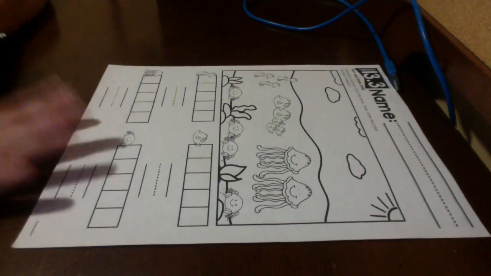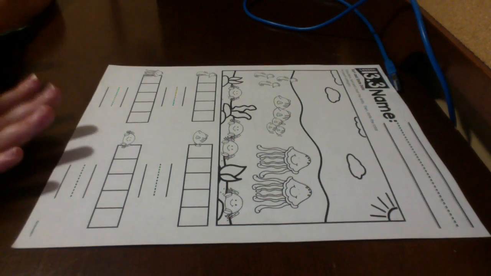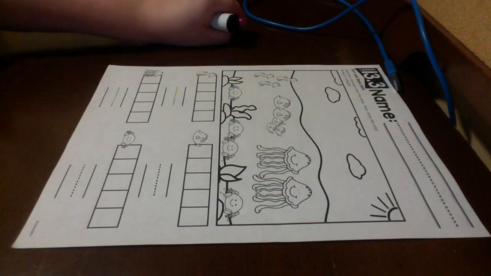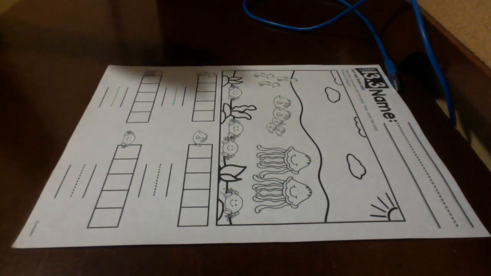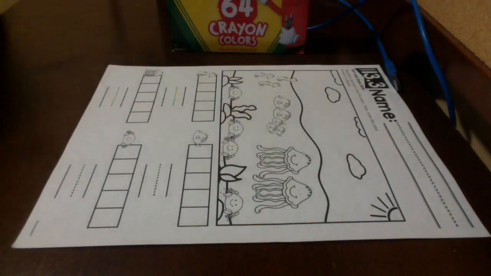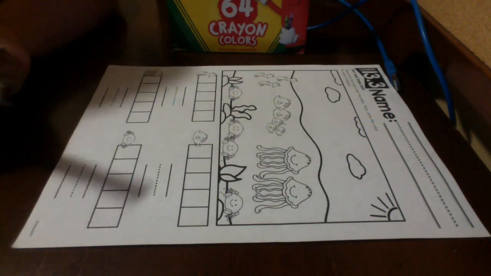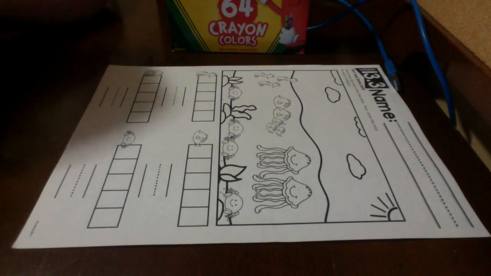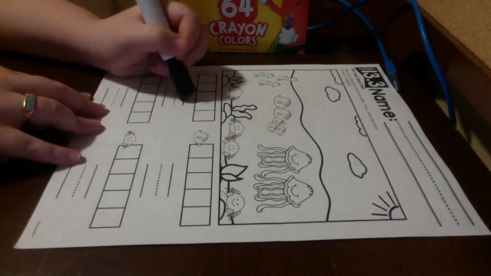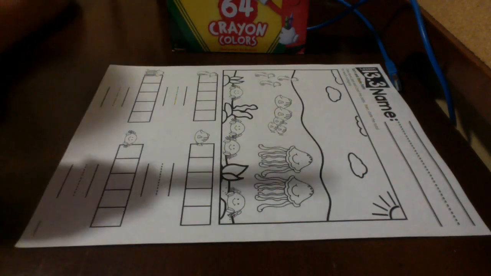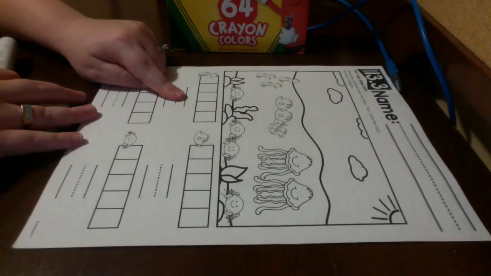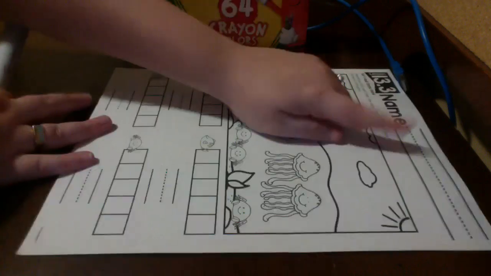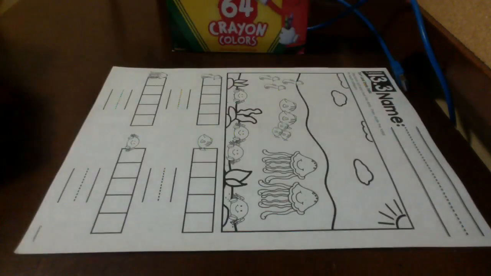Before we get started, of course you need your 13.3 worksheet. You're going to need some crayons. You're going to need a pencil. I do not have a pencil because I don't think you are going to be able to see what I write, so I'm going to use marker. But every time I use my marker, I would like you to please use a pencil. Now you should know your name goes on the top in pencil.